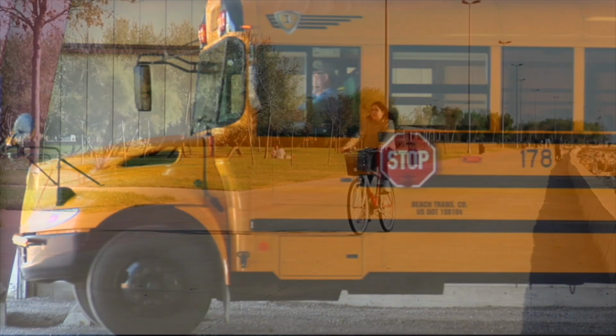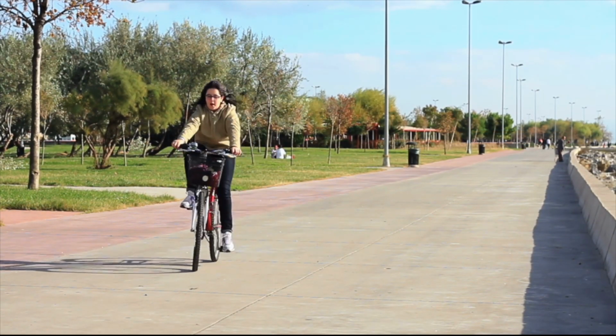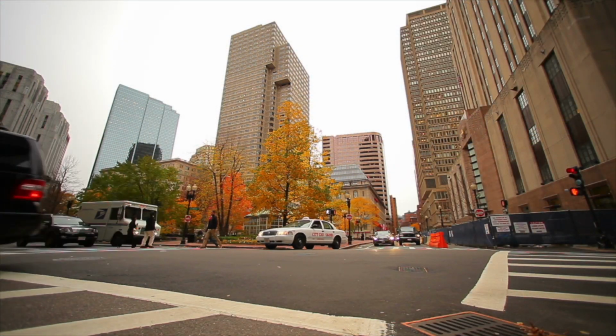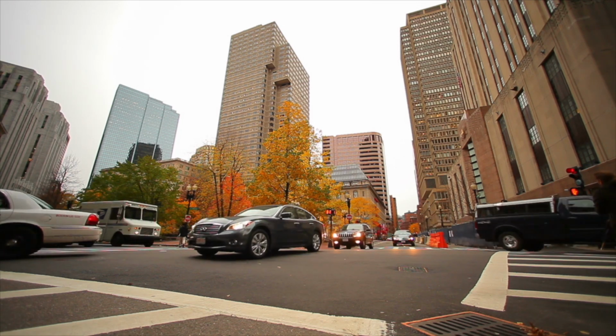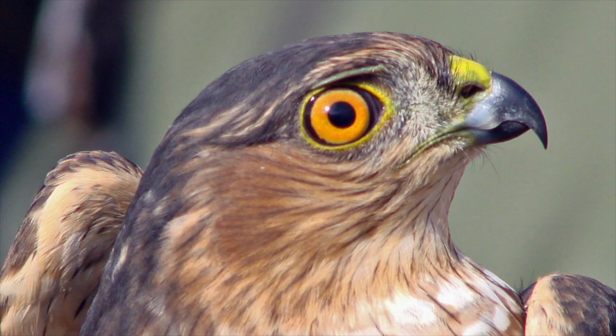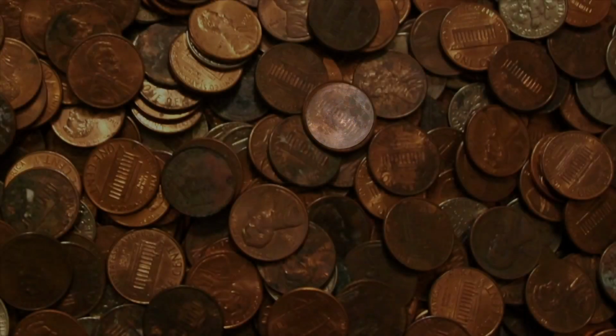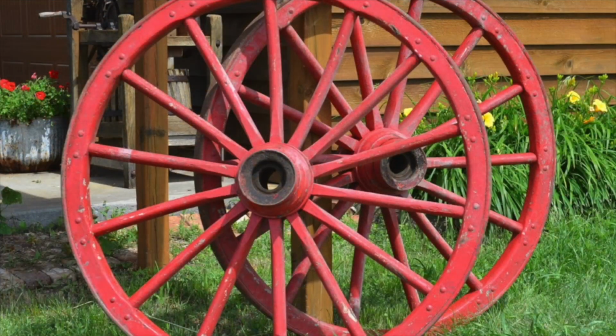How do you get to school? Do you ride a bicycle? Or ride in a car? These vehicles use wheels, which are in the shape of a circle. Many natural and human objects are circle-shaped.